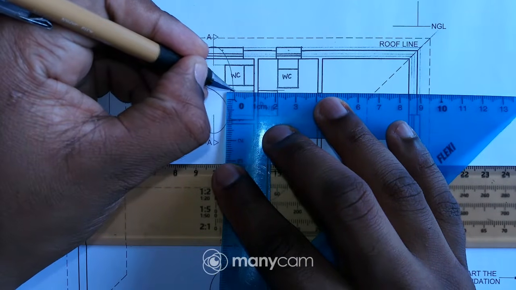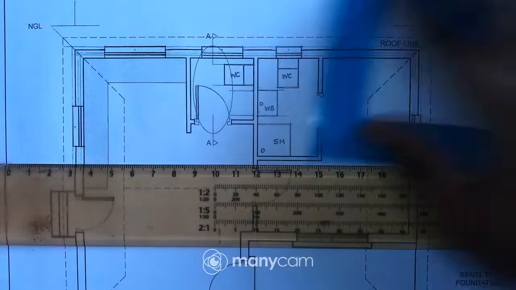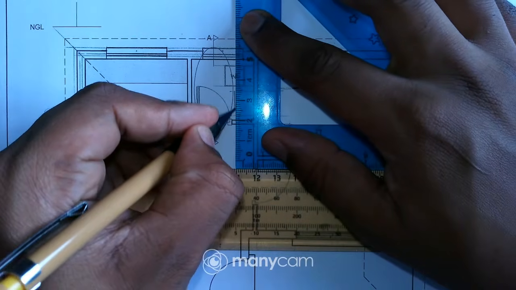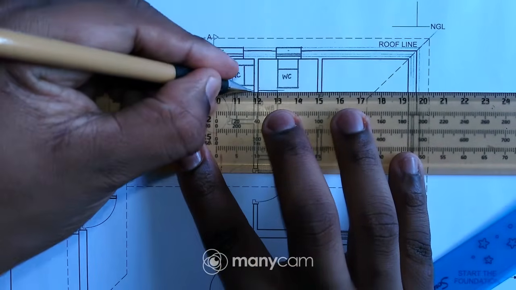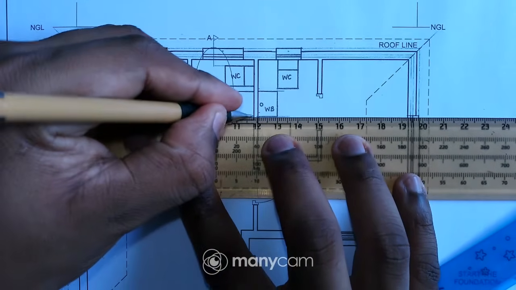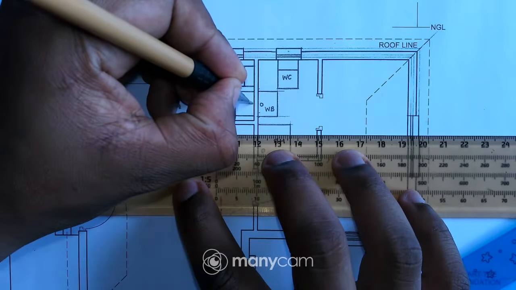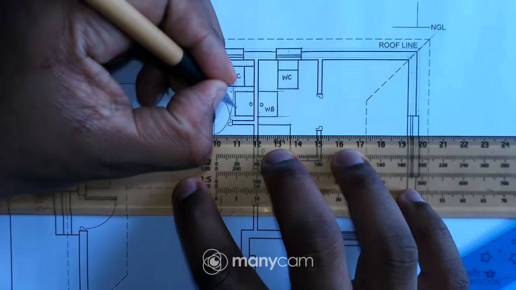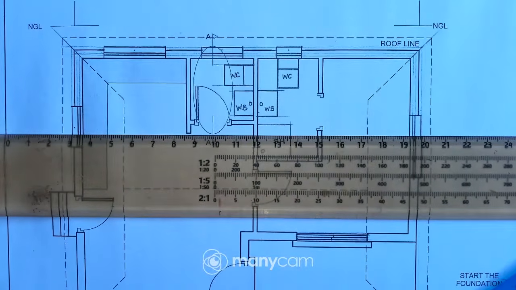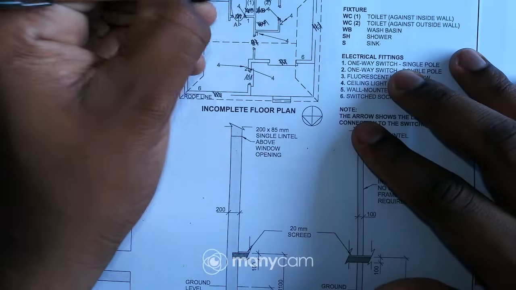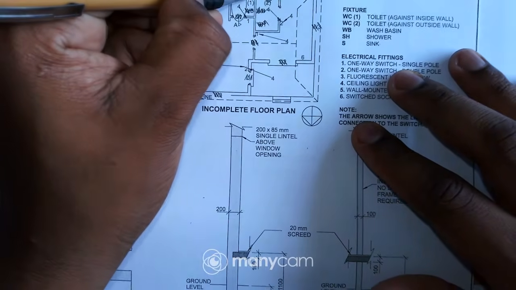So I'll just mark it there. I'm gonna just complete my wash basin there. Like that, and then the outlet, a small circle, then I label my wash basin. Okay, so I've added my wash basin there and water closet.